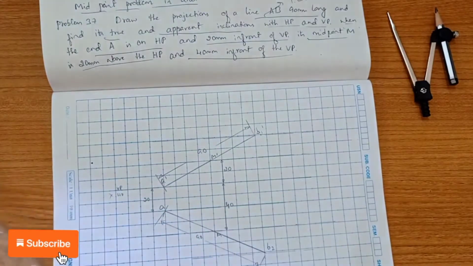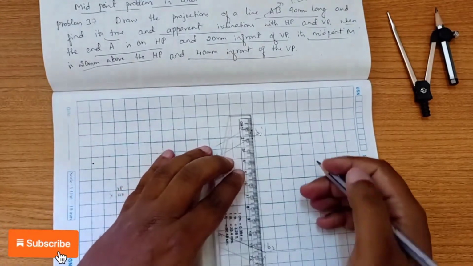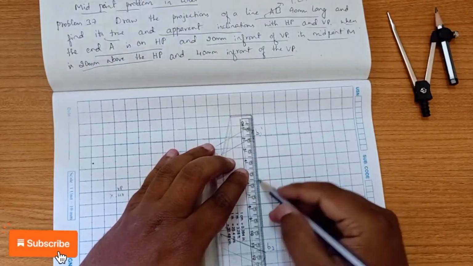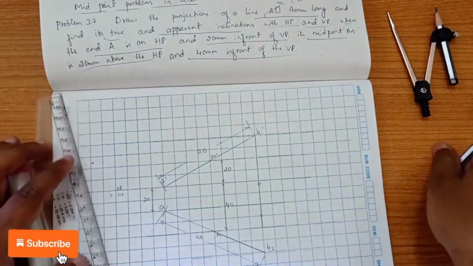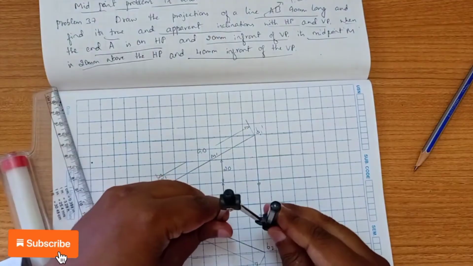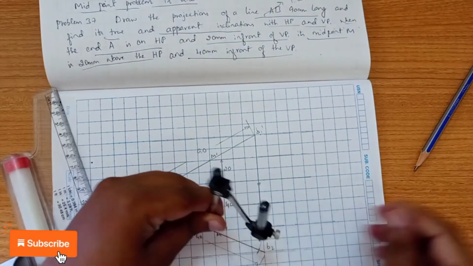Okay, so now we have to find out the upper length. We have to project it from B1 dash till the middle point of M, where the locus of L is, and extend till here. So from this end to here, measuring this length, we have to cut the arc.